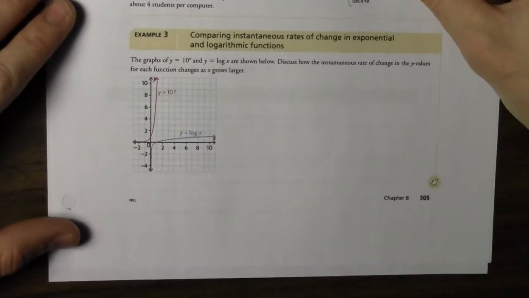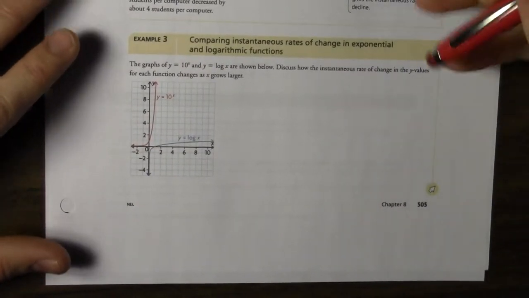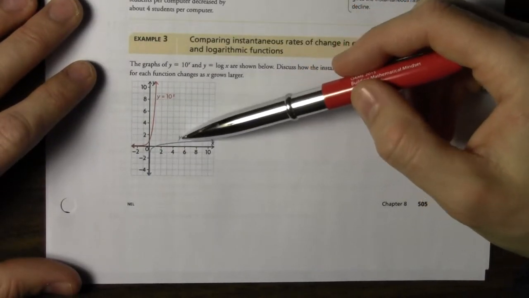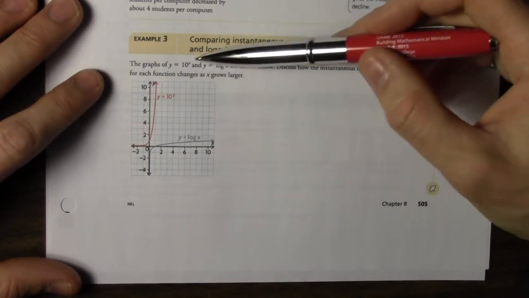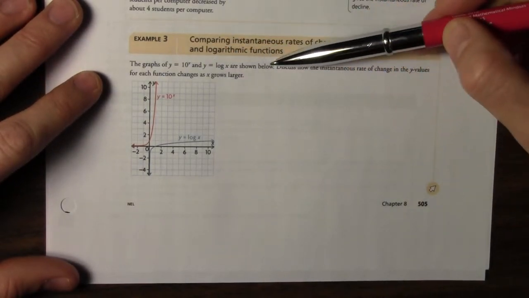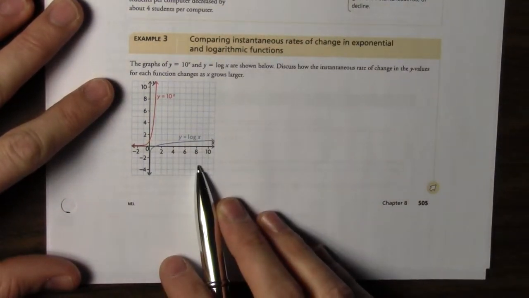Okay, number 3, a little bit more to the point of this section. Finally, we're seeing a logarithmic graph. First time we've seen it. The graphs of y equals 10^x and y equals log x are shown below. These should be now very familiar graphs to you, right?